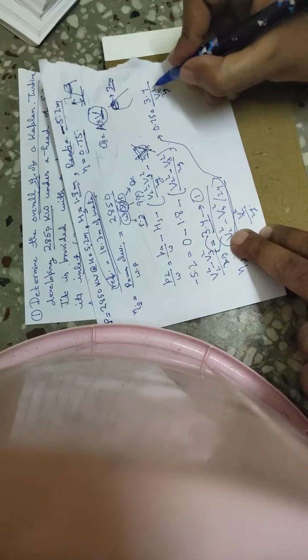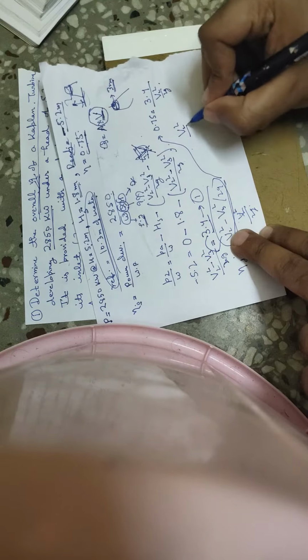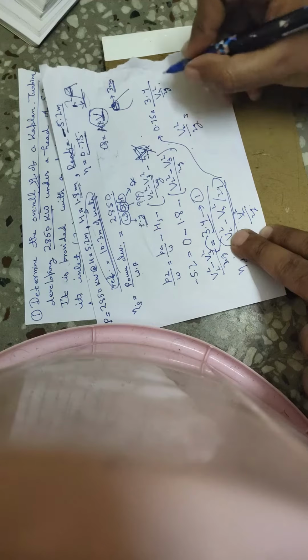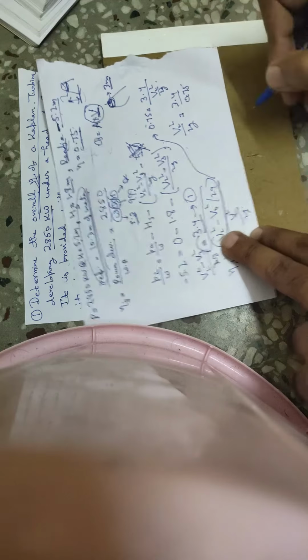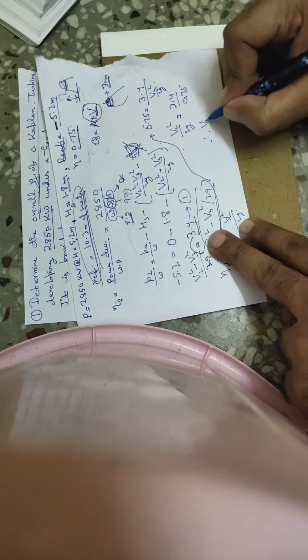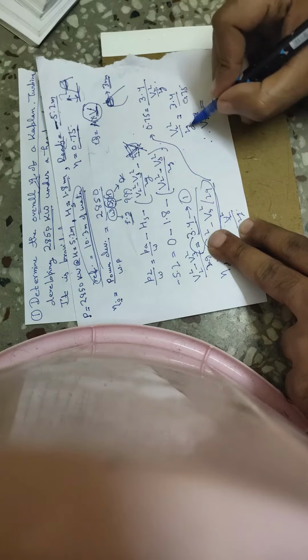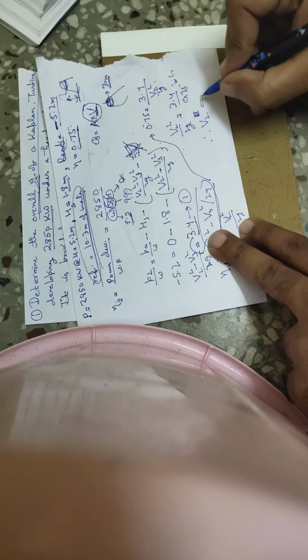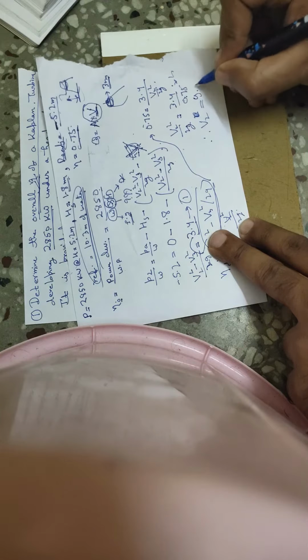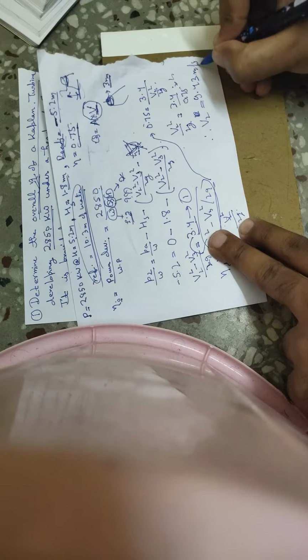Now therefore V2 square upon 2G is equal to 3.4 divided by 0.75. Therefore V2 is equal to, you can take this 2G to the left side and then take a square root. So you will get the value of V2 as 9.43 meter per second. I hope till now it's very clear to you.